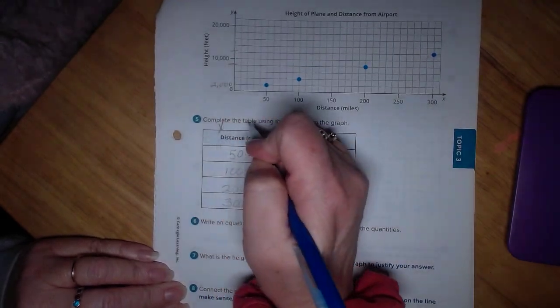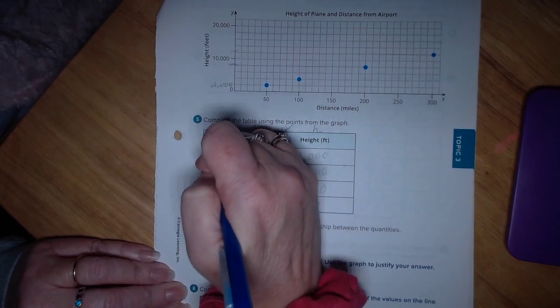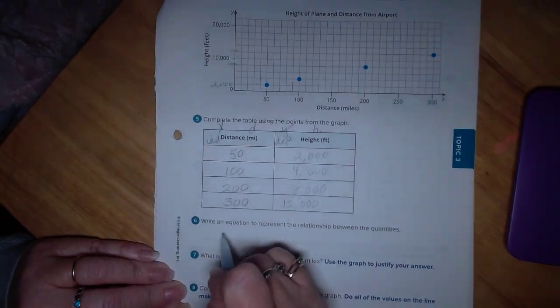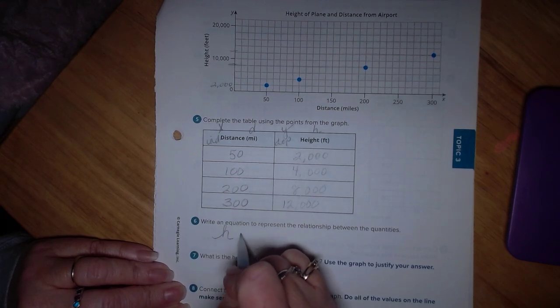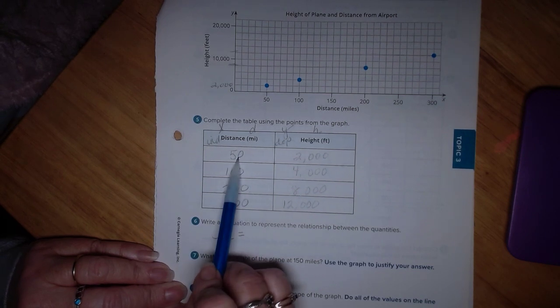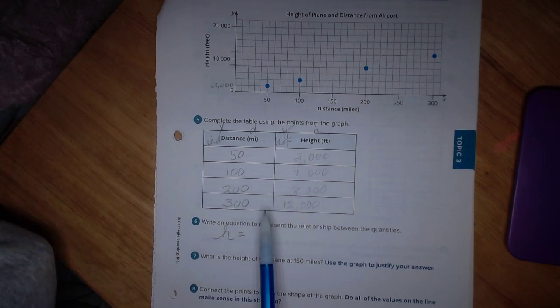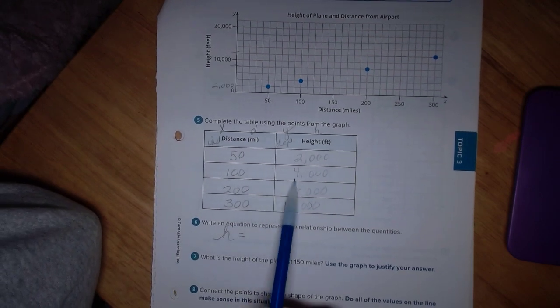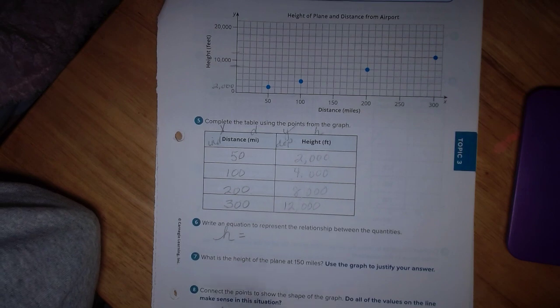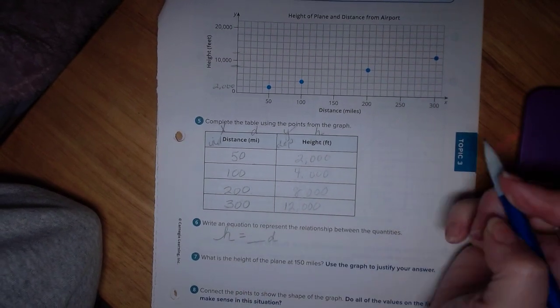Remember, so this is the X, this is the Y, this is the dependent, this is independent. We want to start with our dependent variable. So the height is determined by, the height depends on... now what is the relationship between these? We have to find our per unit rate so that we can do our times our distance.